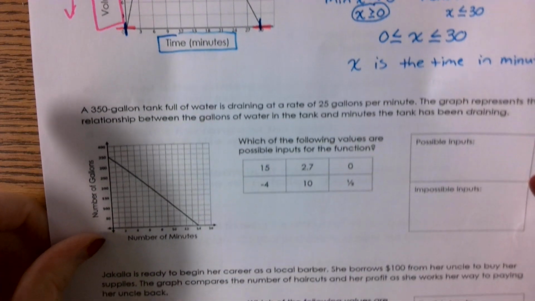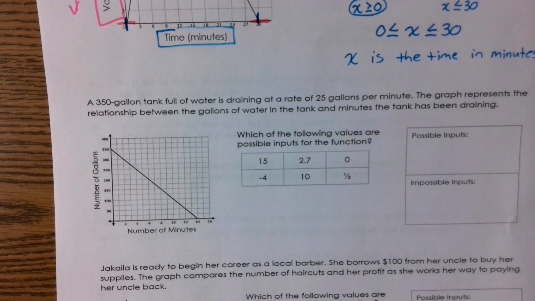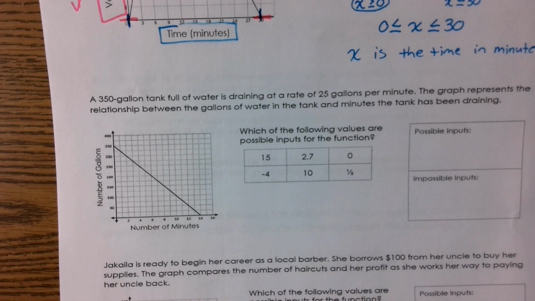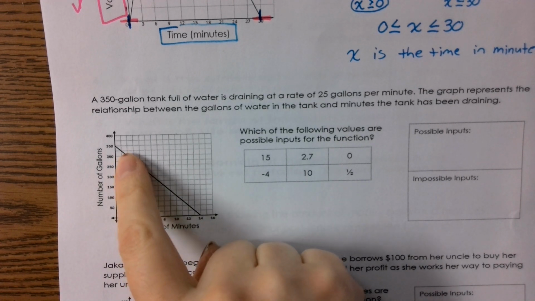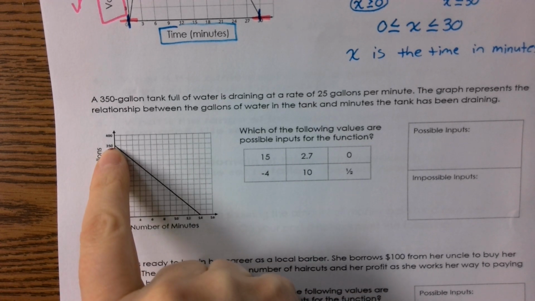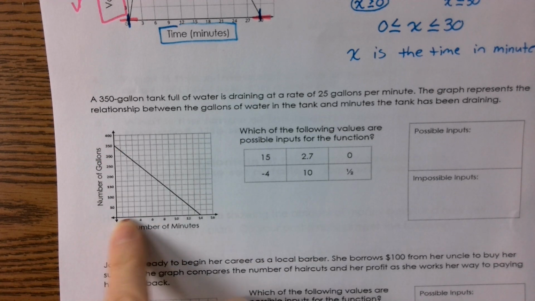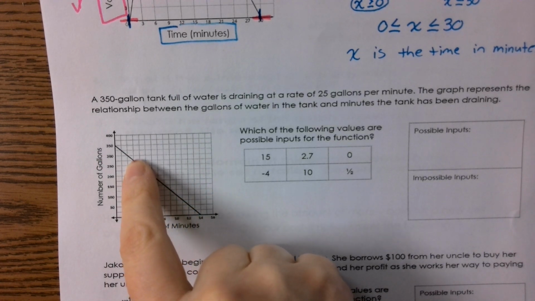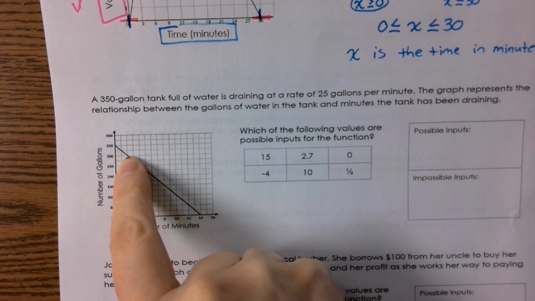Okay, now I told you before that I wanted to tell you about continuous versus discrete. So continuous, when we're talking about a function that is continuous, think of the word connected. Continuous means that you have all values from one point to the next and anything in between. So here, I know I've got a value at 0, 350. I also know I have a value at 2, 300.